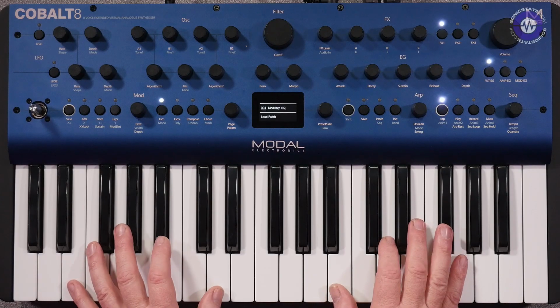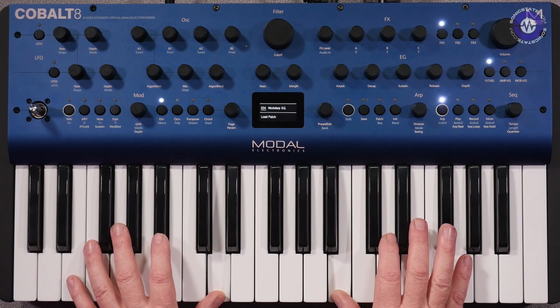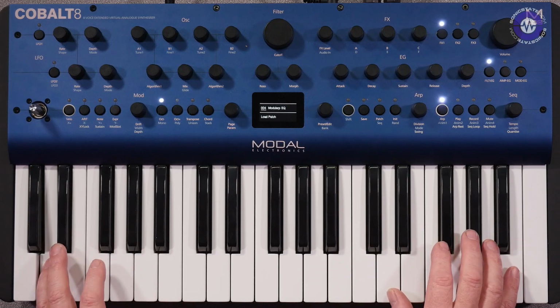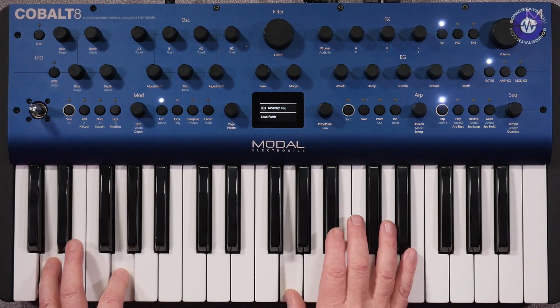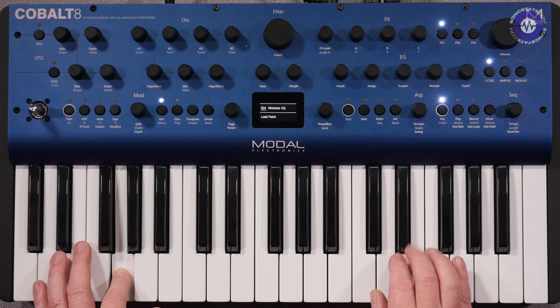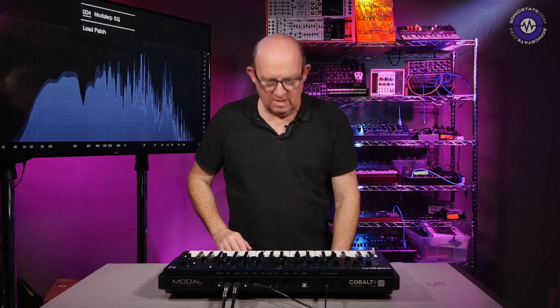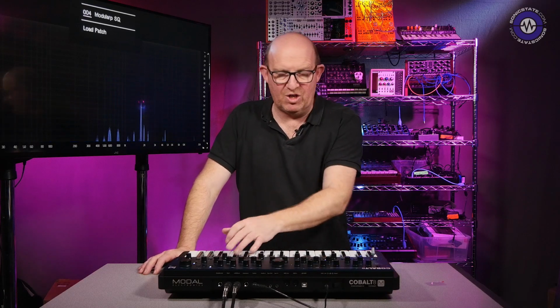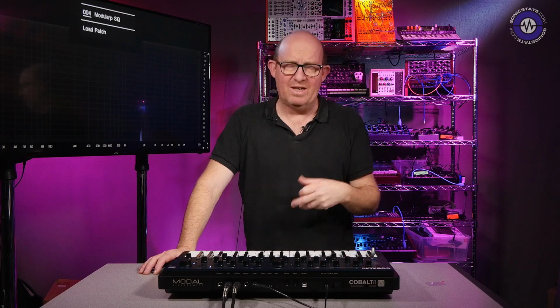This one's a nice kind of almost... That sounds almost wavetable-y, doesn't it? But that's, again, just a sequence. I think that's got an arpeggiator on it, and you're starting to hear those effects that come in as well. But we should probably take a look at the filter, because a lot of the DSP's gone into that.